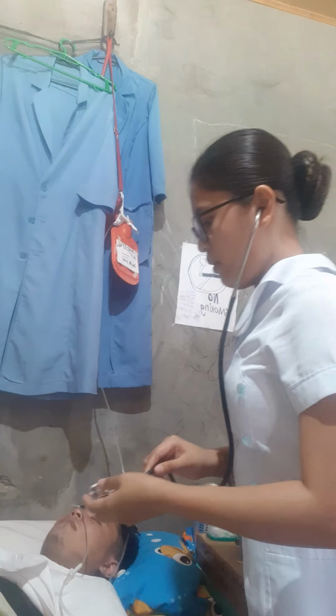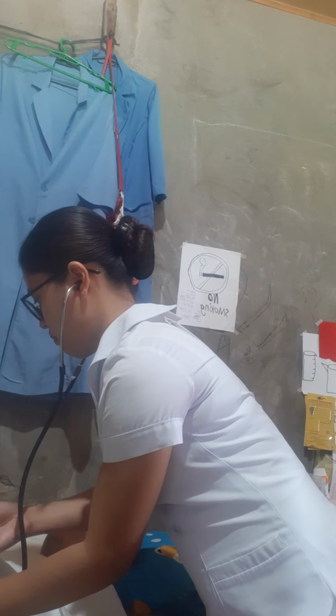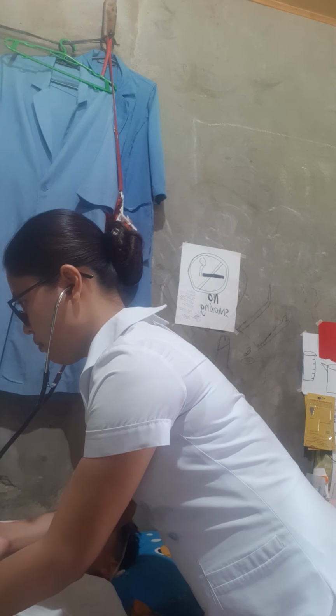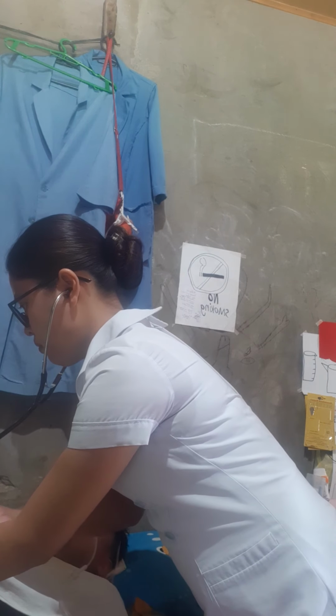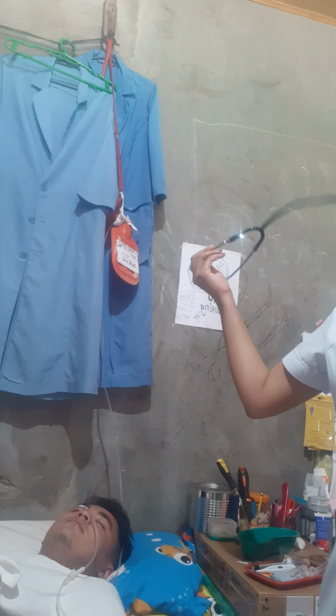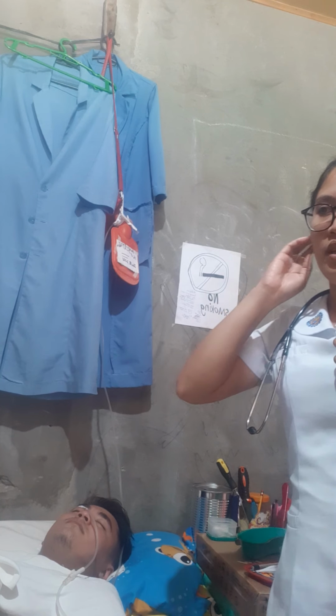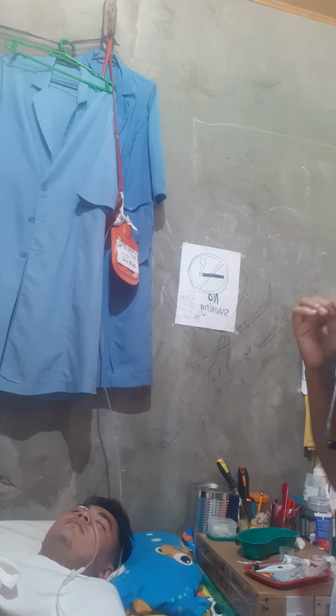Then for the bowel sounds, check that the sounds are good. Then regurgitation and feeling of fullness after feeding.